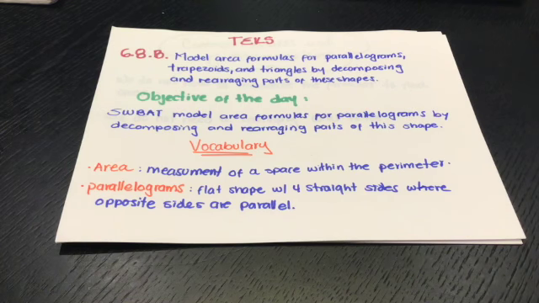So my TEKS is 6.8b, and it says model area formulas for parallelograms, trapezoids, and triangles by decomposing and rearranging parts of these shapes. The objective of the day is students will be able to model area formulas for parallelograms by decomposing and rearranging parts of this shape. The vocabulary: we need to know what area is.